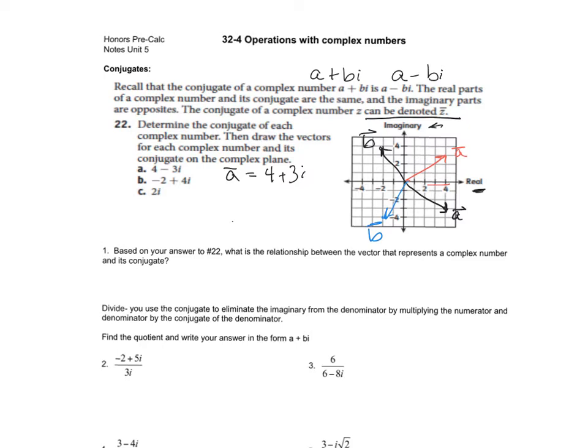And for vector C, pure imaginary, you would not go left or right at all. You would just go straight up. So that's what a pure imaginary looks like. And then, of course, the conjugate for this is just negative 2i. You change the sign on the imaginary. So here the conjugate would just be straight down.